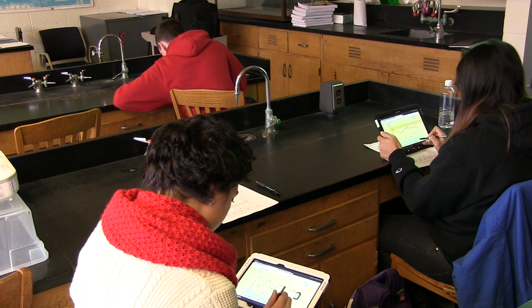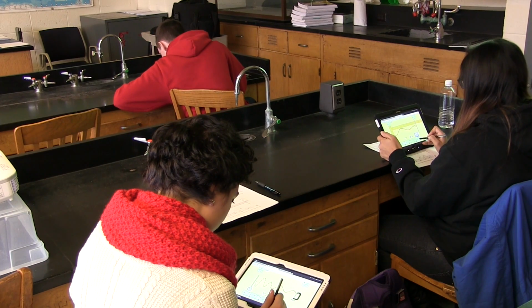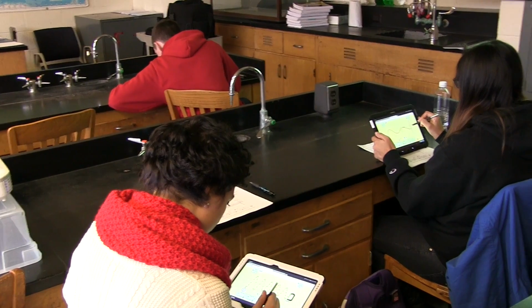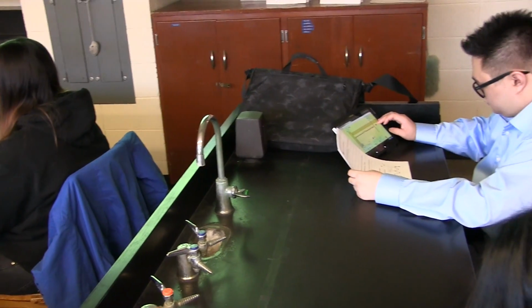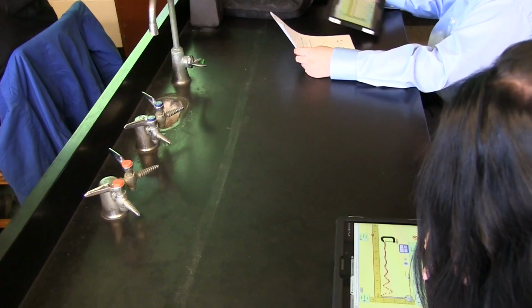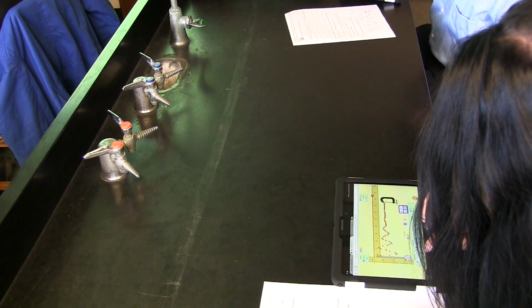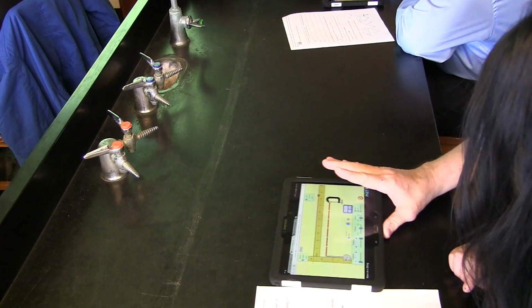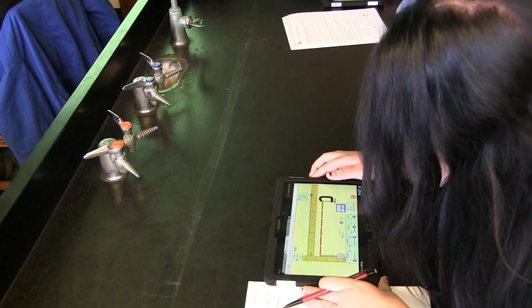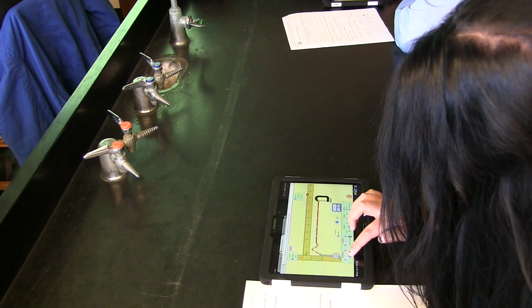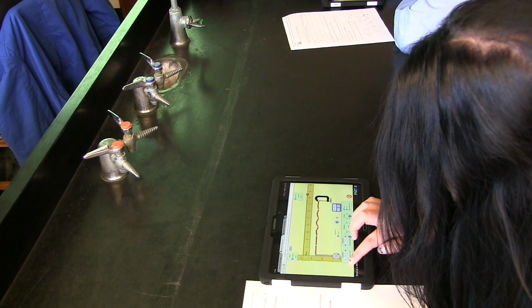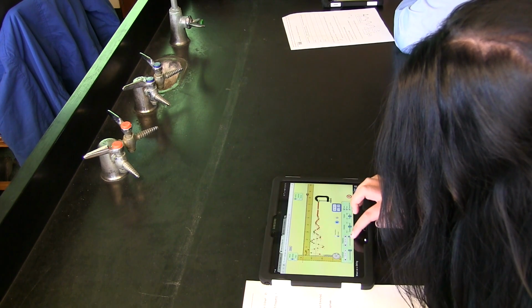You're going to probably need that at some point too, so you can see what they do. You can help each other out if you want.